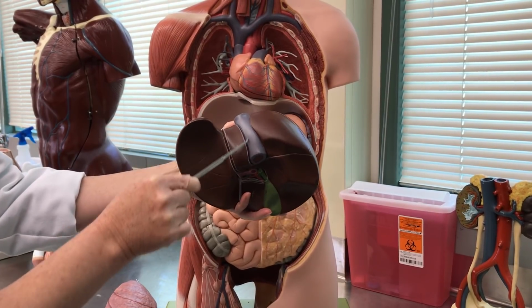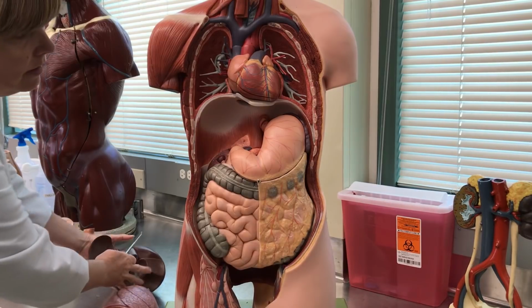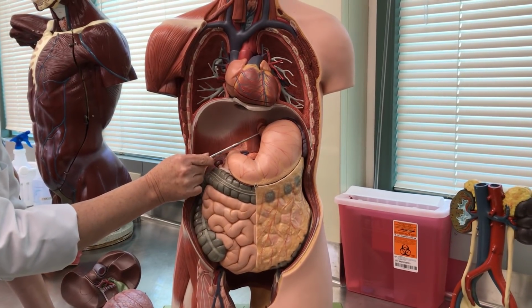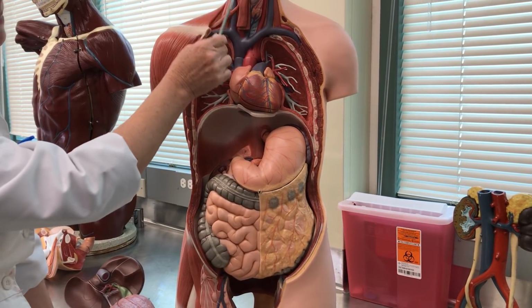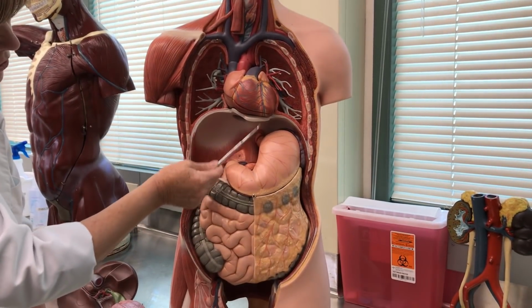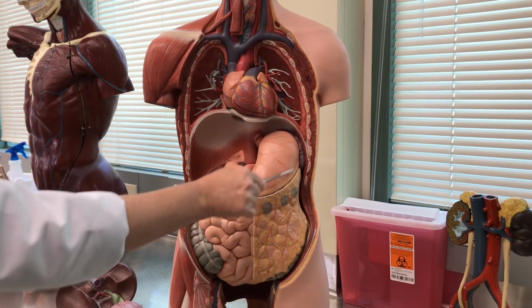And this blood vessel is the inferior vena cava. So now we get to the stomach. This little structure over here is the esophagus. It's actually not short, because it starts from your pharynx and goes all the way down, passing through the diaphragm to the abdominal cavity. So that's the esophagus, and here's the stomach.